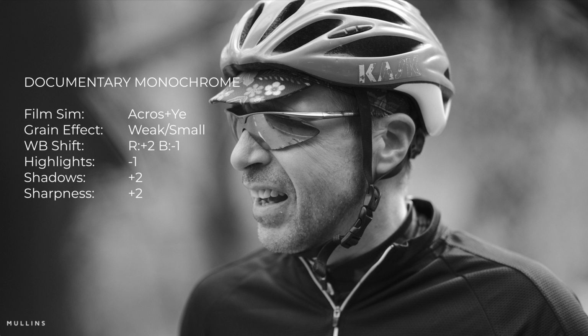Nice little set of color and monochrome JPEG recipes, I think, for people that want to keep the details. You know, it's all about that context in these kind of images.